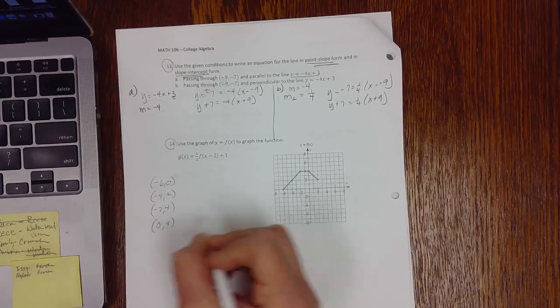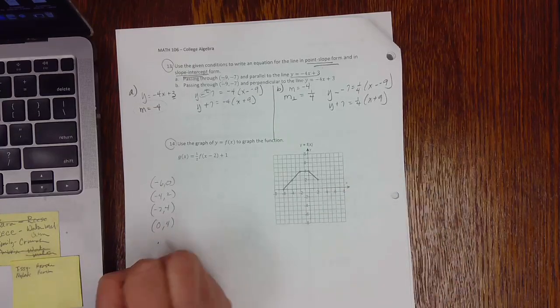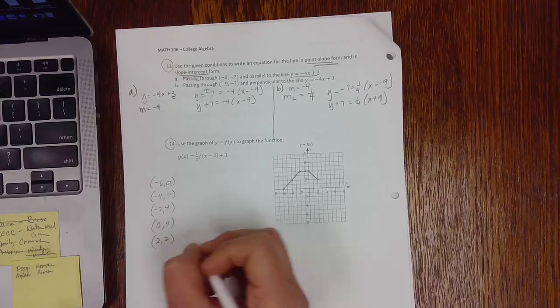Now, what we're going to end up doing is we're going to transform these points.